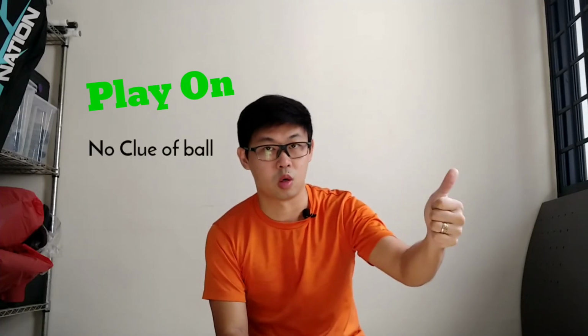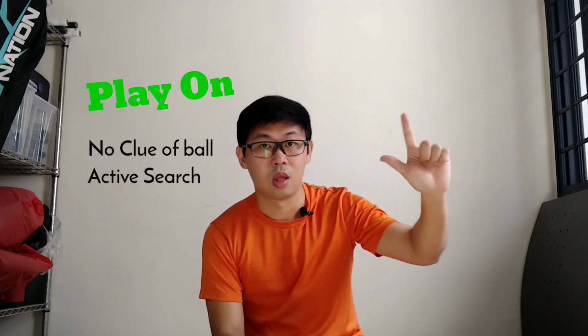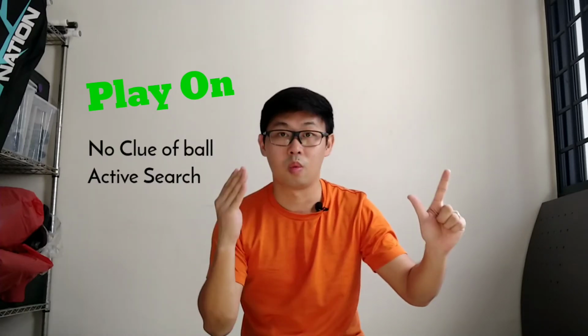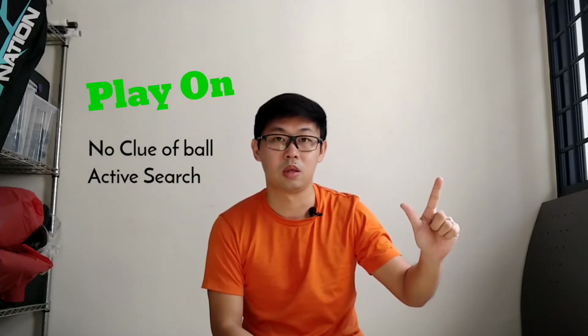Now, for this scenario, my answer would be play on. Just carry on. Why? 2 simple reasons. Number 1, you had no idea where the ball was. Number 2, there was no clear intention for you to actively search where the ball is in the first place. Any other referee should have just let it play on. It would be very unfair to count it as a foul. And like I said, this is subjective. I feel it is play on.